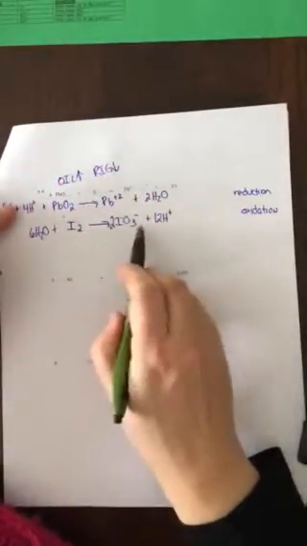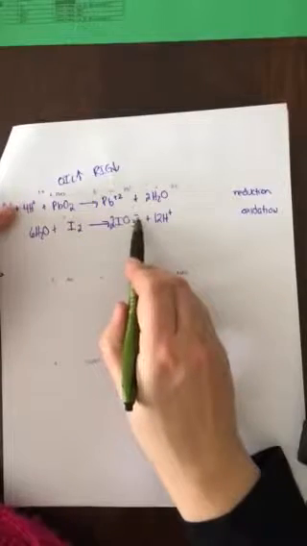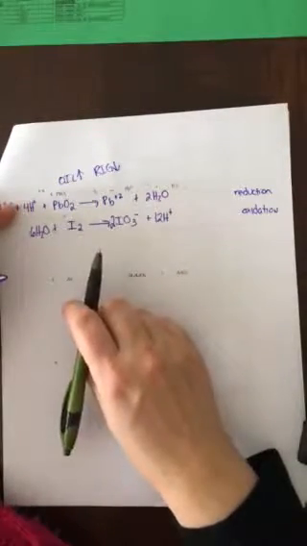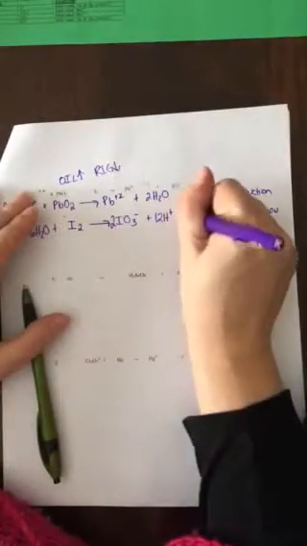So I got that. Now I got to check out my charges. On this side, I have a total charge of 0. But on this side, I have a total charge of -2 plus 12, a charge of 10. Dude, I got to get rid of 10 electrons. So here, I have 10 electrons, and now I'm at 0, 0.